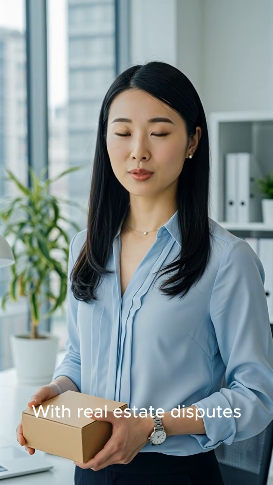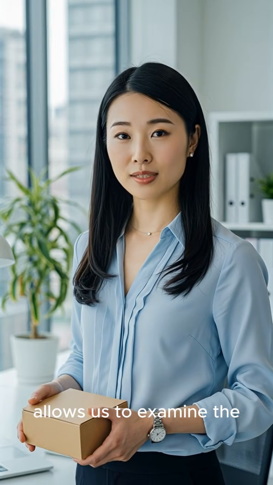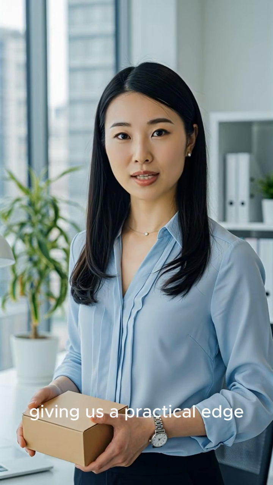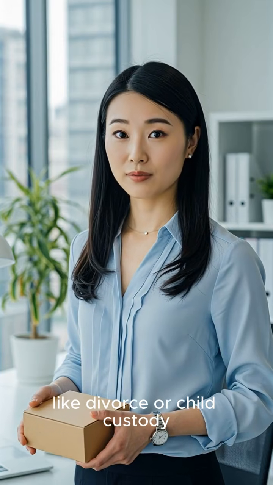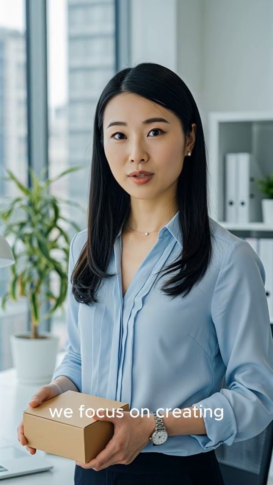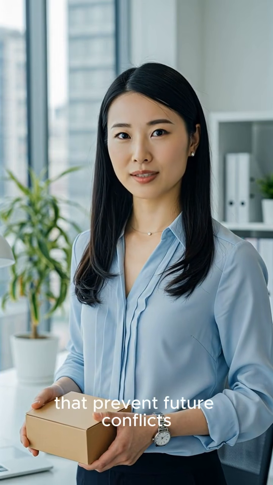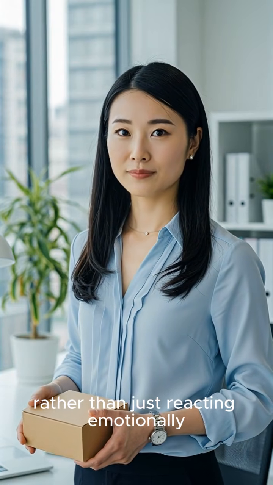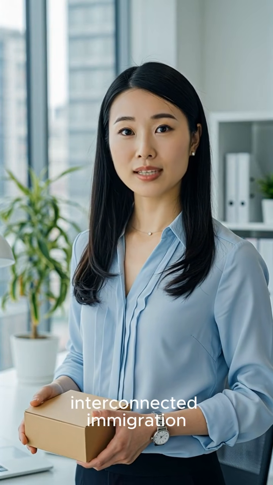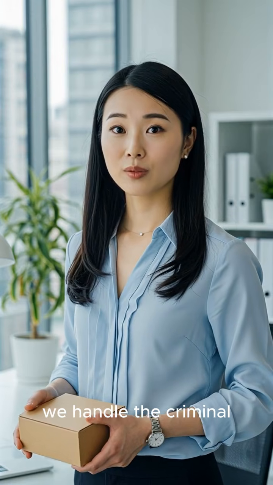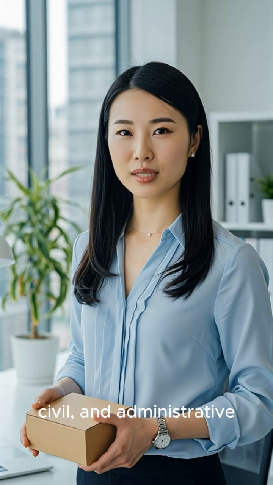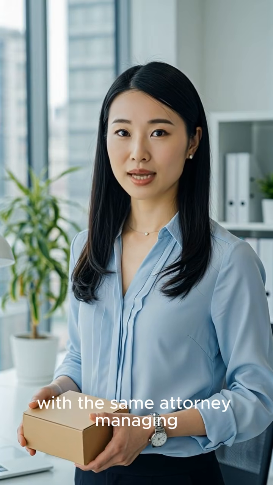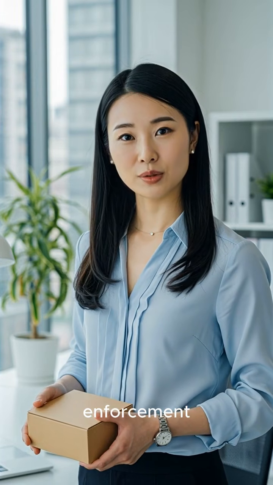With real estate disputes, having a certified realtor license allows us to examine the contract structure and property rights together, giving us a practical edge. For family law issues like divorce or child custody, we focus on creating long-term solutions that prevent future conflicts, rather than just reacting emotionally. And for clients facing interconnected immigration and legal issues, we handle the criminal, civil, and administrative aspects as a single unified case, with the same attorney managing everything from consultation to enforcement.